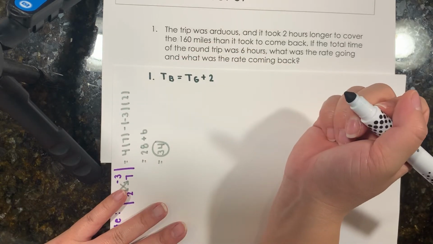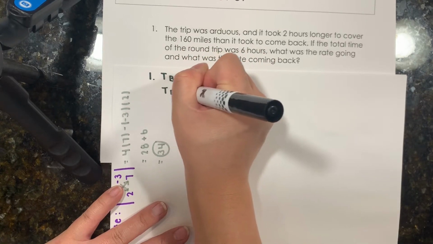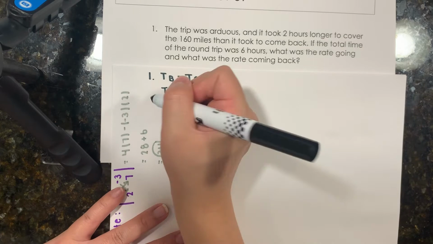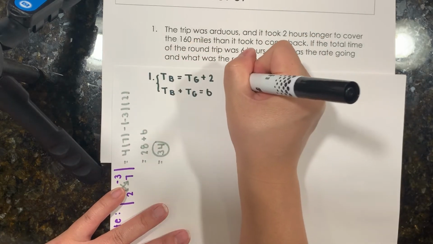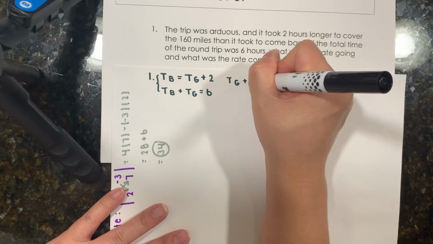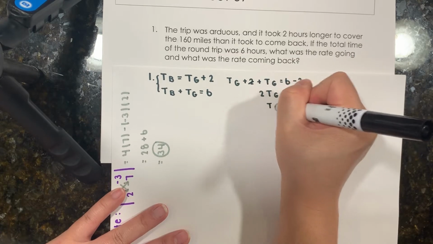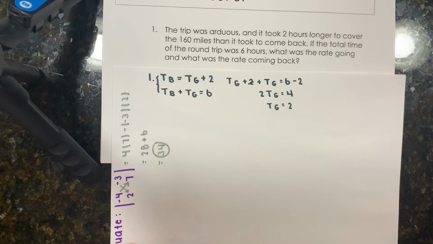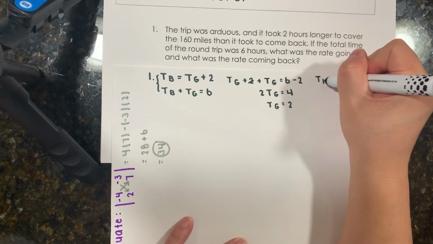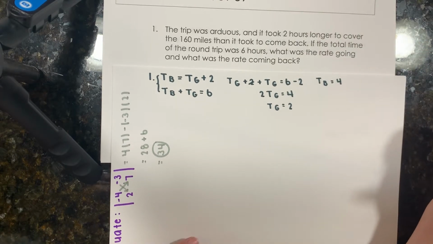And the total time of the round trip was 6 hours. Well, time back plus time going is 6. Well, if we plug that in, we'd have TG plus 2 plus TG equals 6. So if I subtract the 2, I get 2TG is equal to 4. So TG is equal to 2. Okay, so I know the time going is 2, which means the time back is equal to 4. All we're solving for is the rate going and the rate coming back.